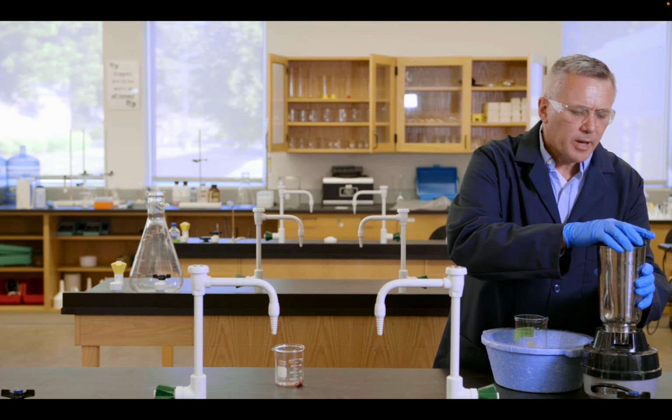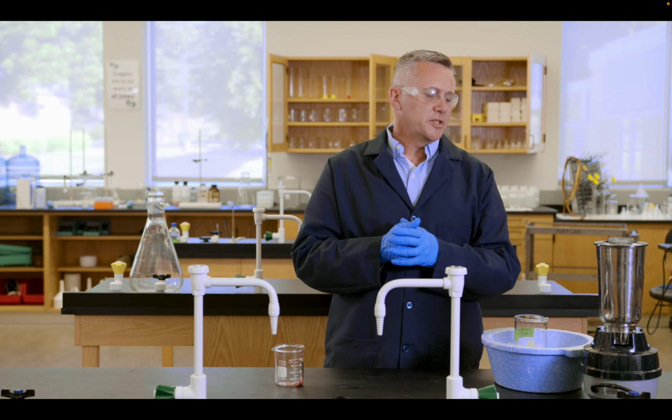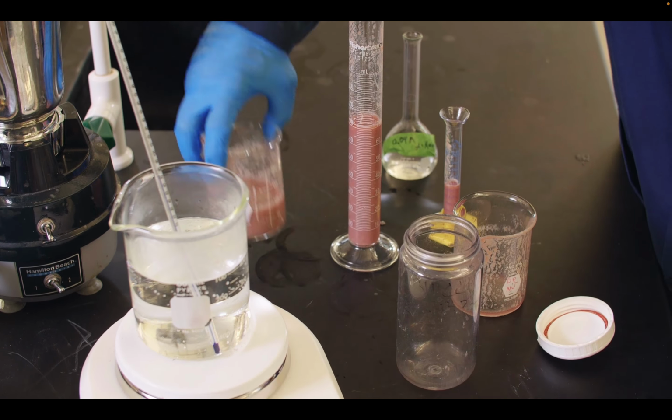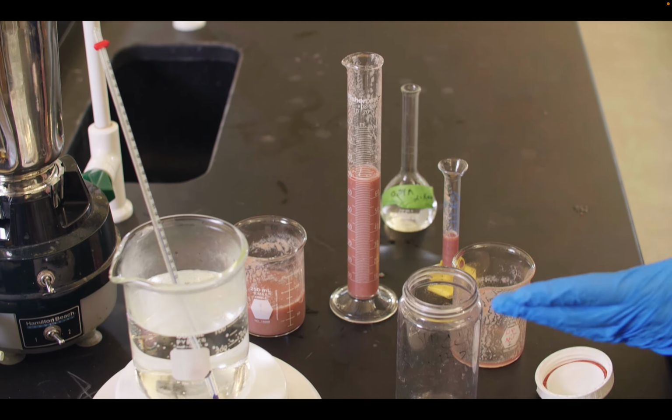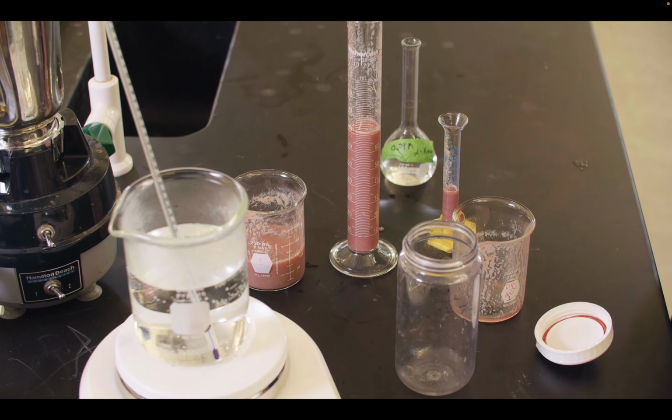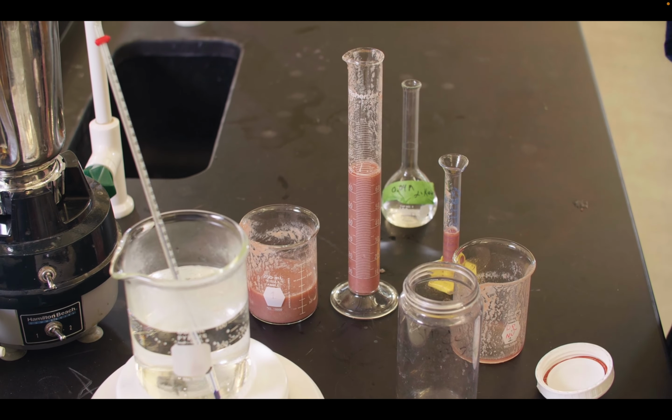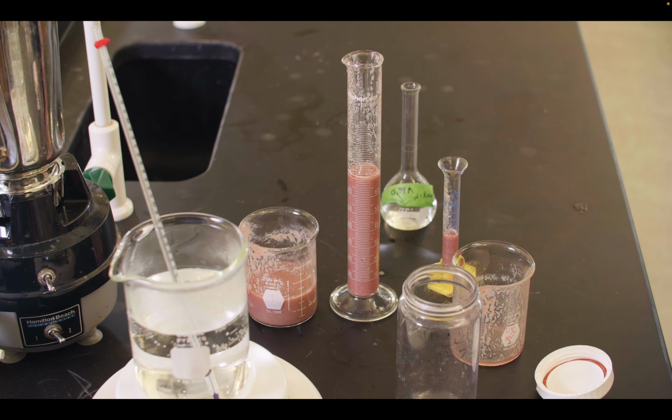So I think we're blended up, and we'll be back in just a second to show you some of the blended material. All right, so we're back. So we blended up pig heart, and it looks like this, maybe a little bit like a tomato smoothie or something. We measured out exactly 75 milliliters of what we blended up, and that's going to be our fraction 1. So FR1 is fraction 1, and that's going to be a total of 75 milliliters.